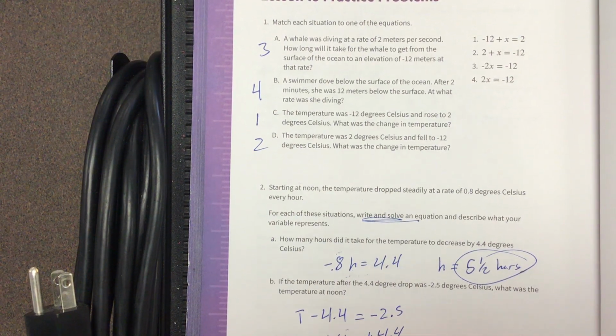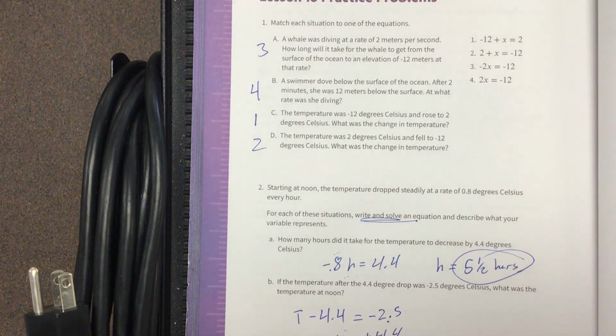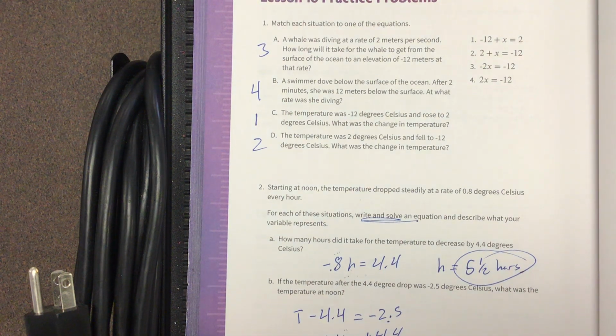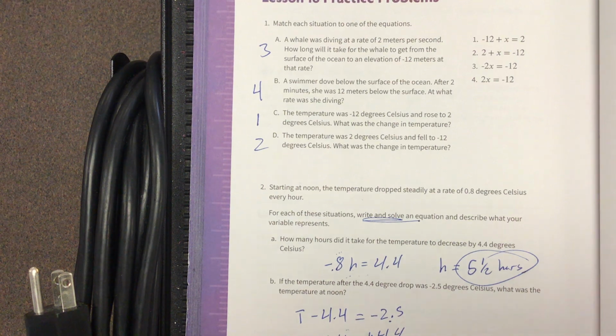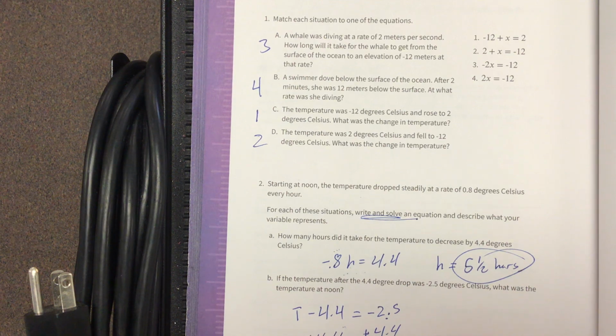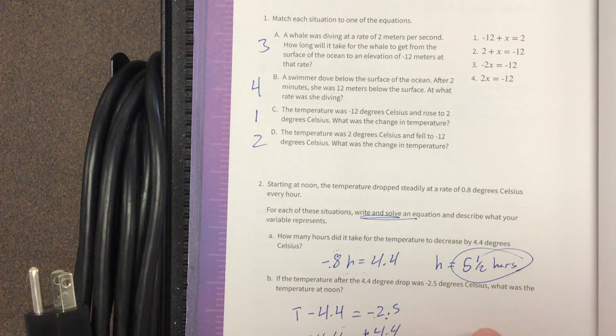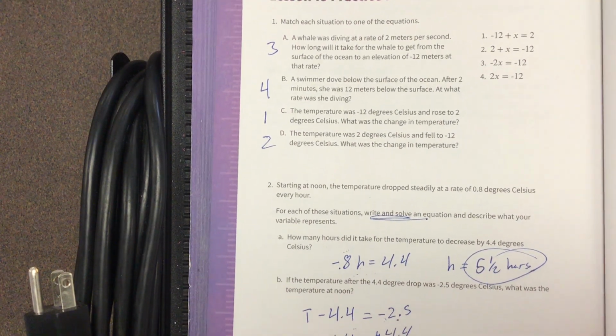4.4 plus 2.5, which is 6.9. Well, this is negative. Or negative. So it's not going to be, it's 6.9. Never mind. It's negative. Matt, what did you get? 1.9 degrees Celsius. 1.9 degrees Celsius should be your answer, that's for B.